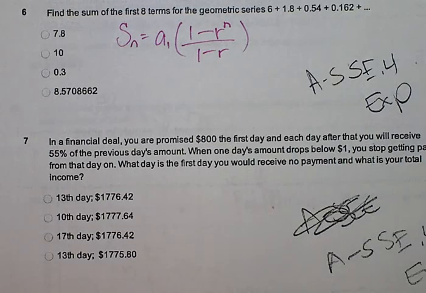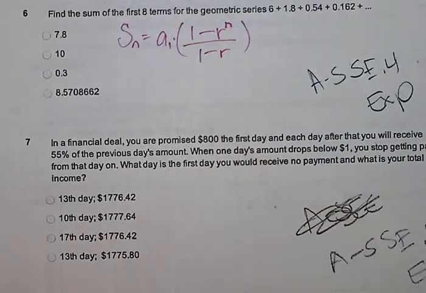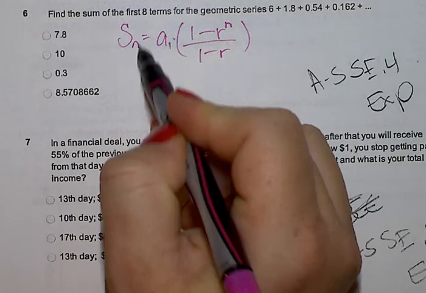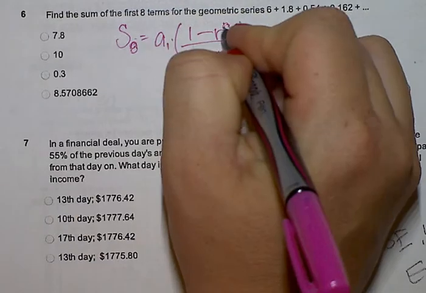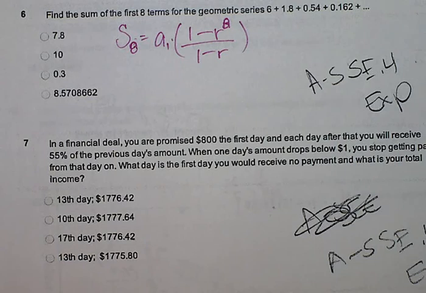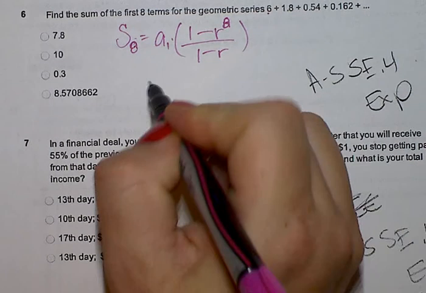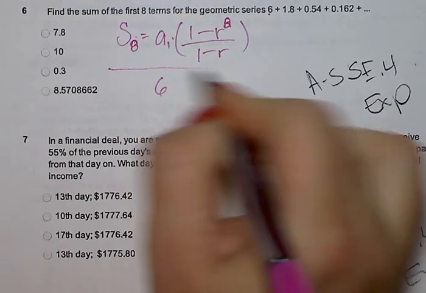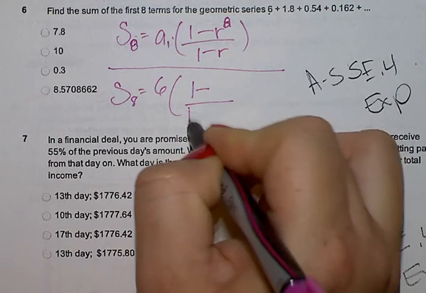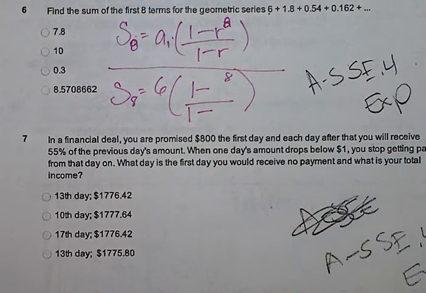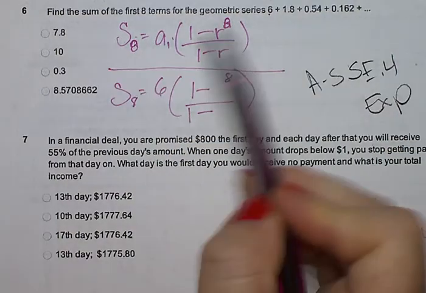So you need 3 things in order to add them up. First is you need to know how many terms we have to add up. In this case it's 8, so wherever I see an n, I'm going to put an 8. Then you need to know what is the first number in this series. It happens to be a 6. And this last part is your rate. That means how do you go from one number to the next?